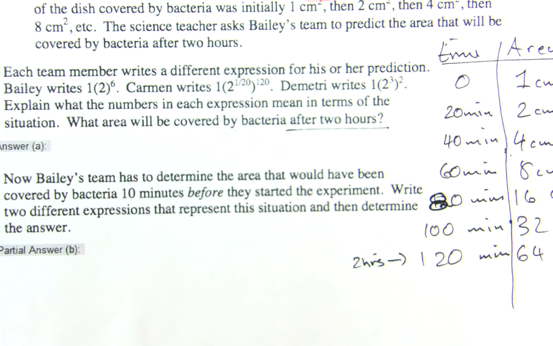Now Bailey's team has to determine the area that would have been covered by bacteria 10 minutes before they started the experiment. Write 2 different expressions that represent the situation and then determine the answer.